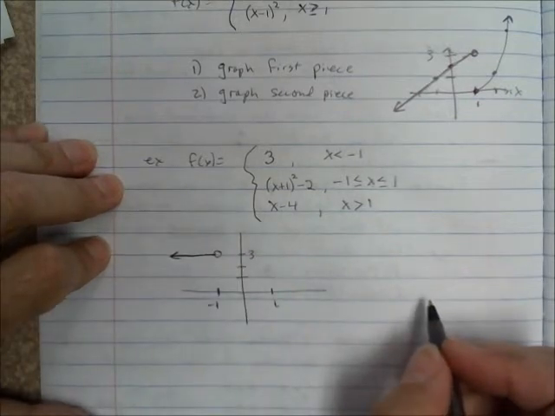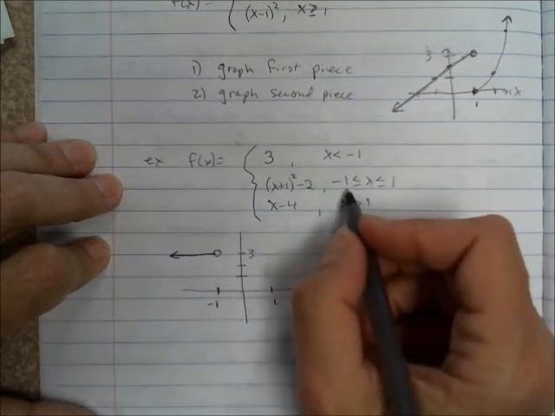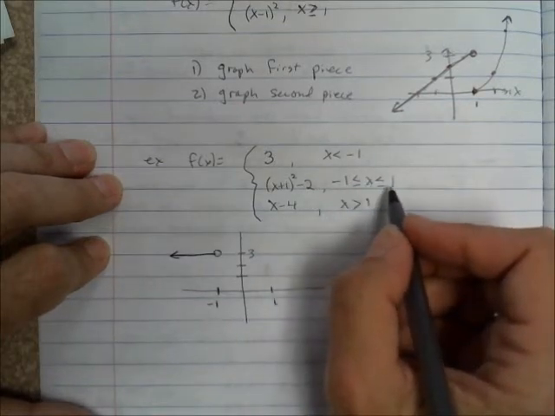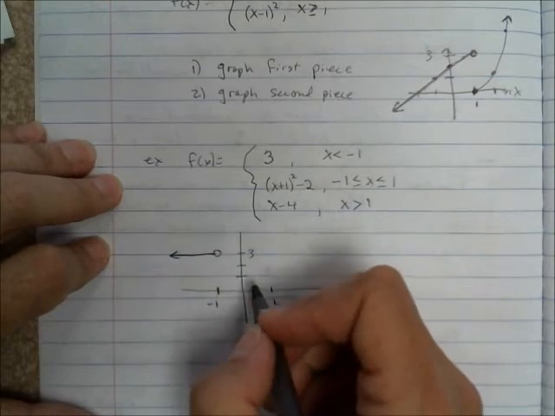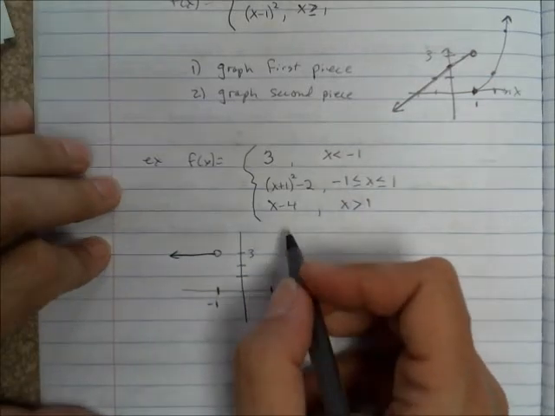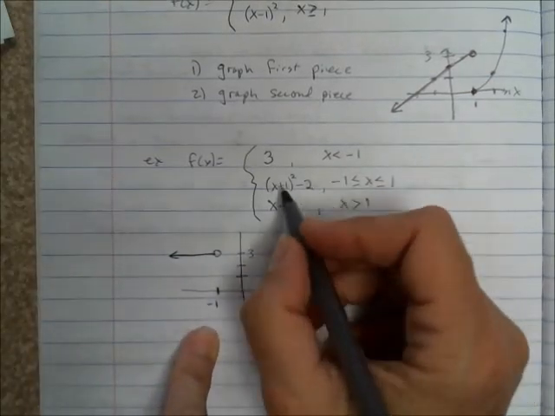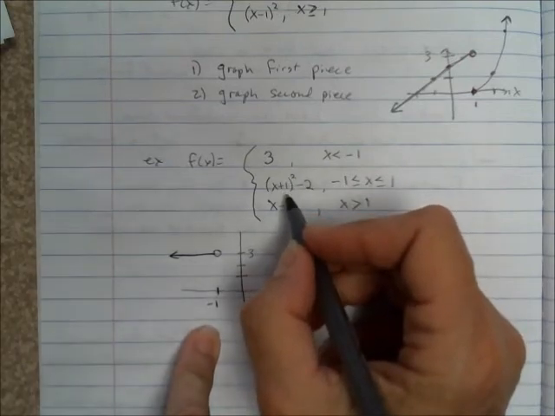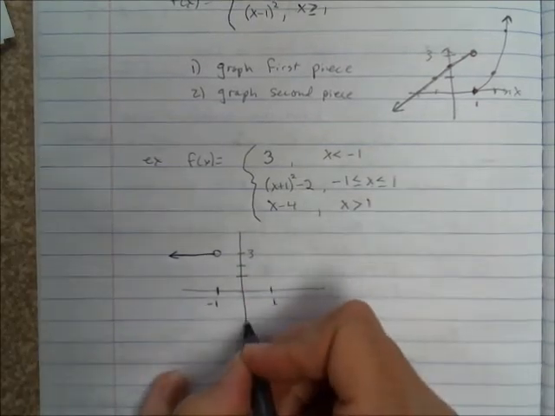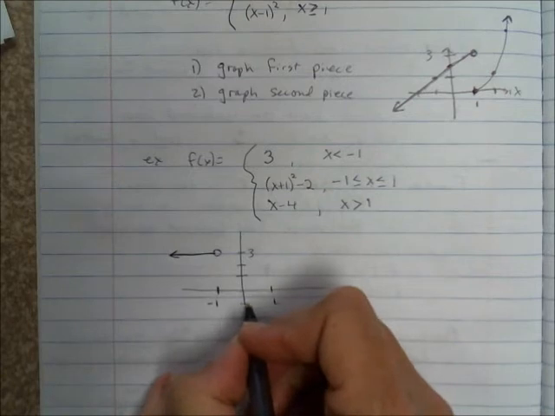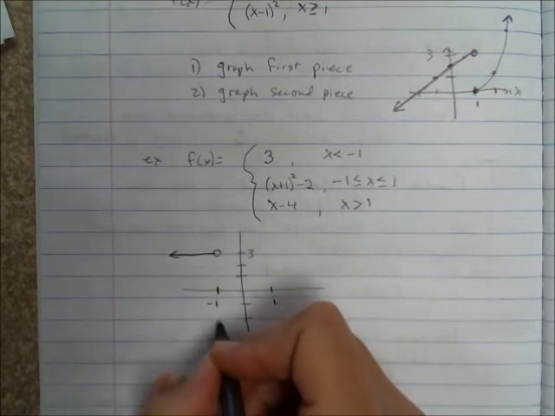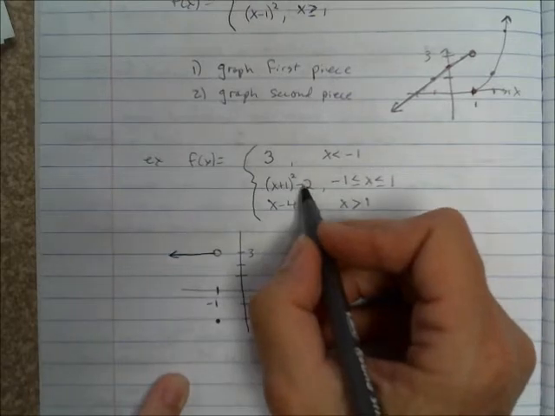The next part of this is when x is in between -1 and +1, our graph looks like a parabola. So let's evaluate this at -1. So this would be 0 minus 2, which is equal to -2. So -1 comma -2 would be a point on that graph.